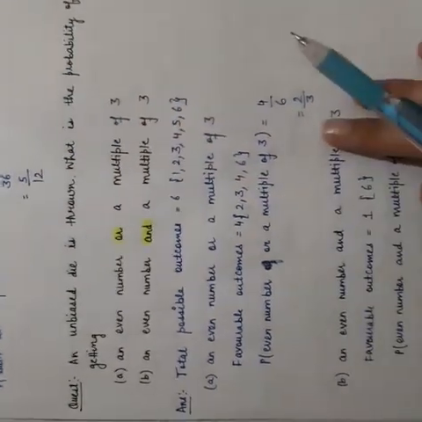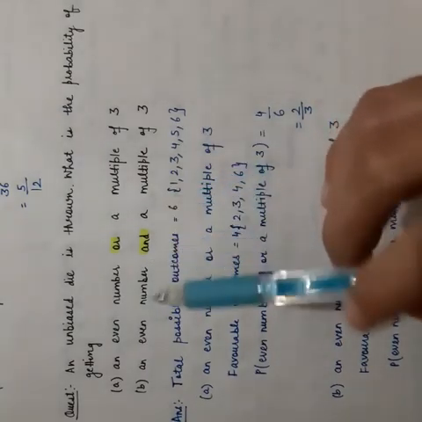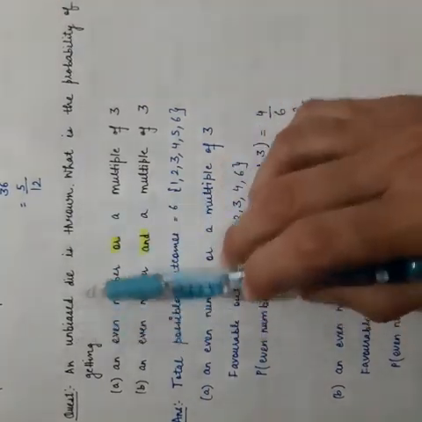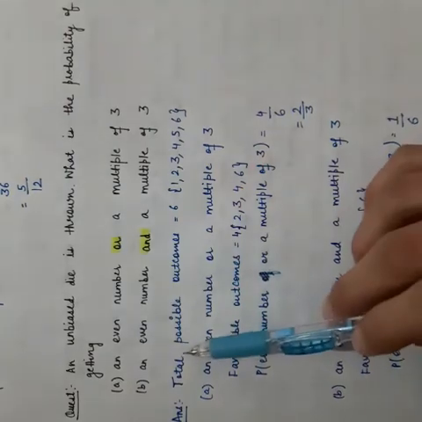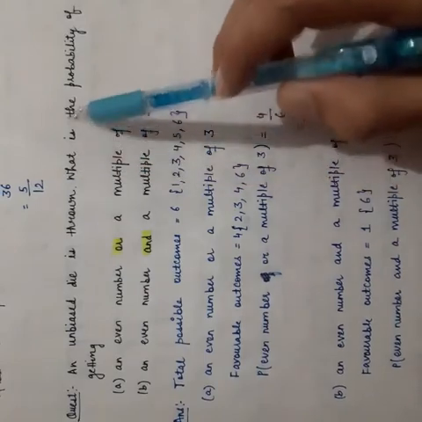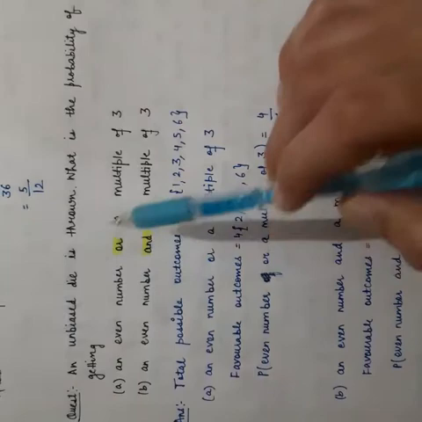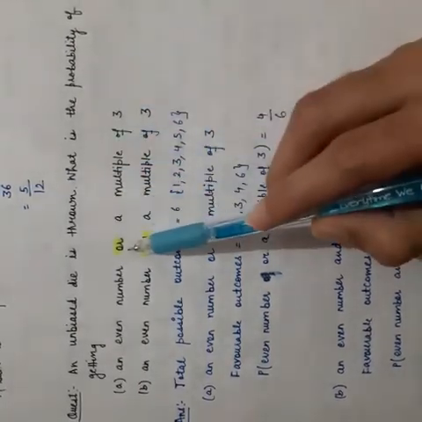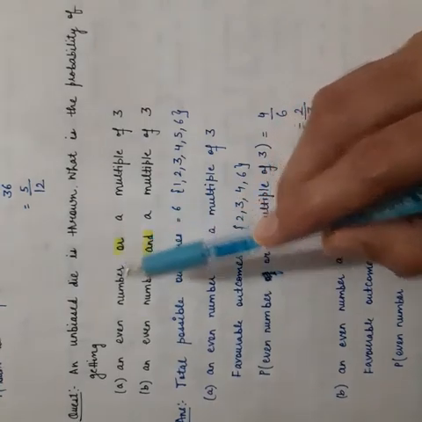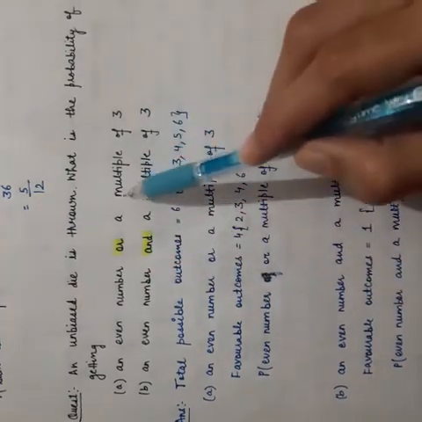Now we'll move on to one more question which has a very important concept to be discussed. An unbiased die is thrown. Now here we are talking about a single dice. So we'll write the 6 possible outcomes, the total possible outcomes. What is the probability of getting an even number or a multiple of 3? Now the word or has a specific meaning here. Whenever the word or is used, that means you need to look for even numbers as well as the multiples of 3.